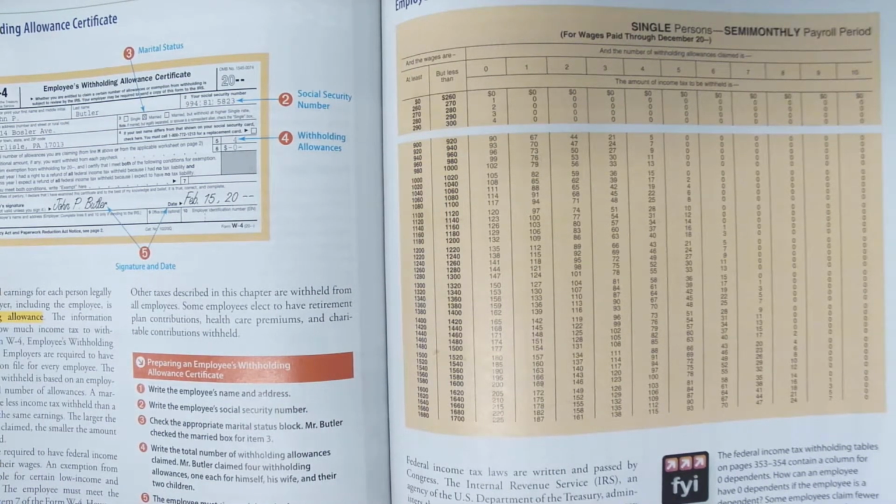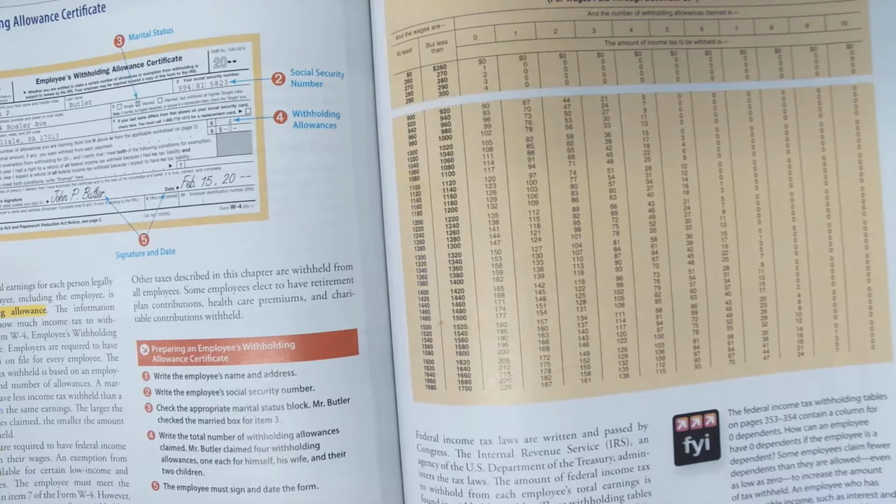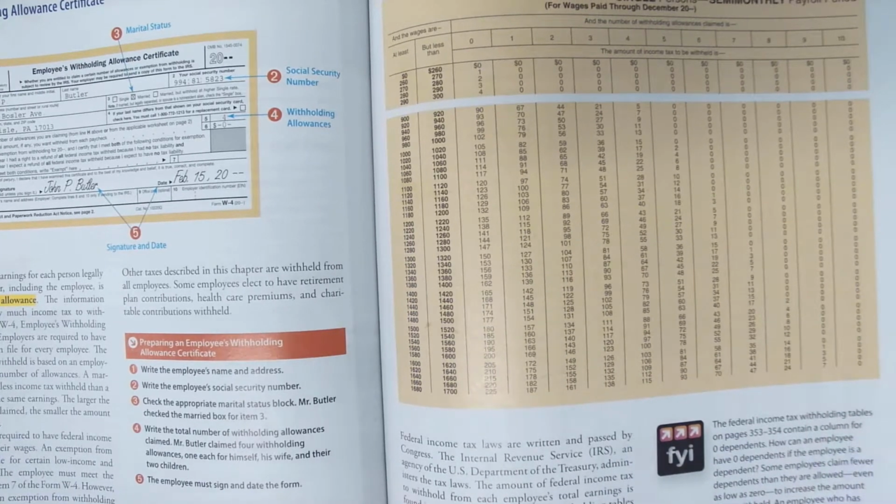Let's turn to page 353 in our book. And just on the other video, I forgot to tell you that you're going to go ahead and calculate the other time cards, or the other earnings, for the other three employees on that 12-1 work together worksheet.